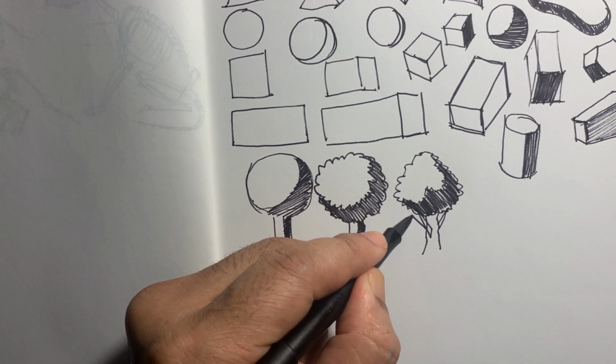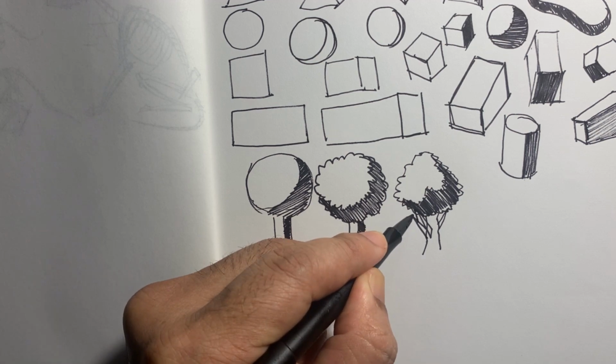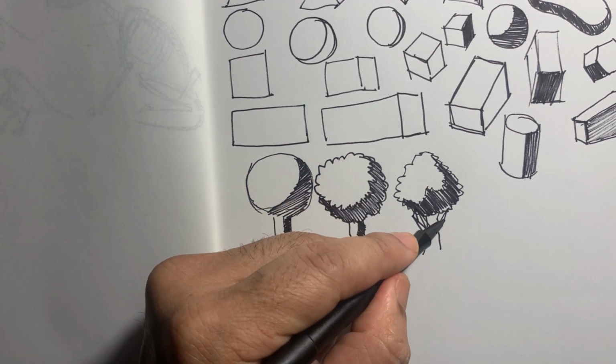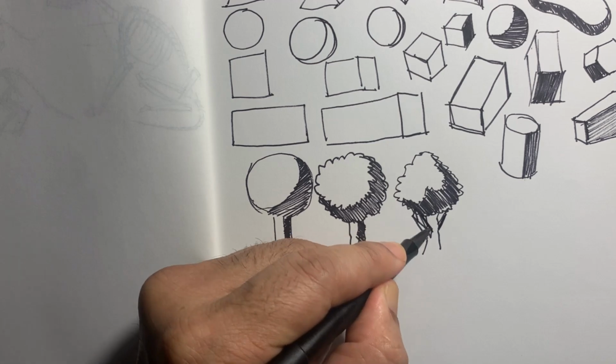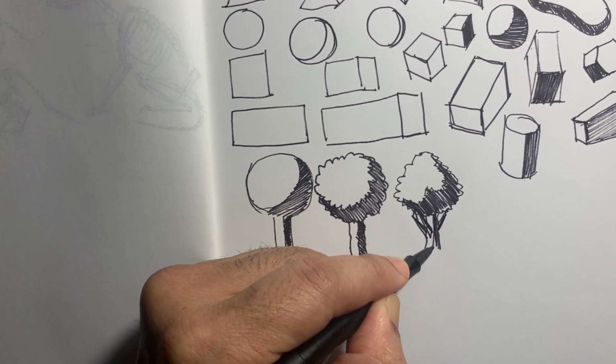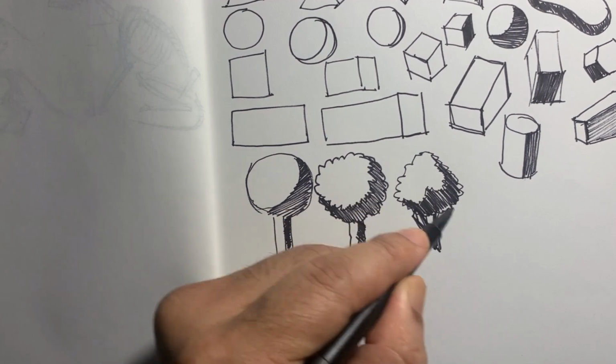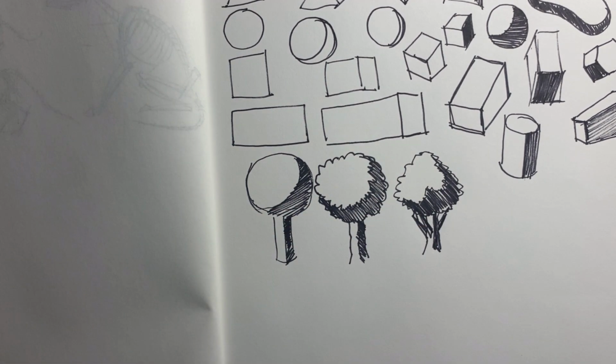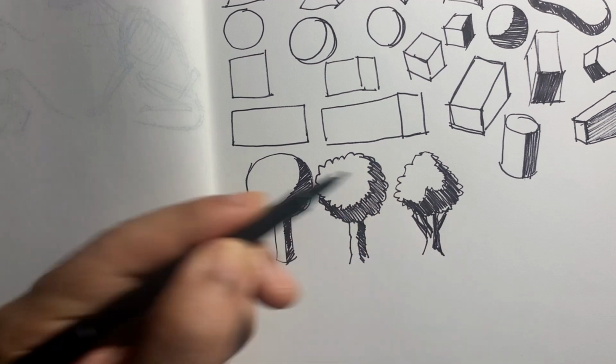Let's make this into a triangle, triangles, and just shade one side of it. So start to get more of a realistic tree.